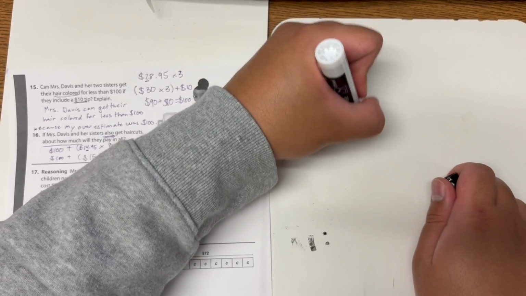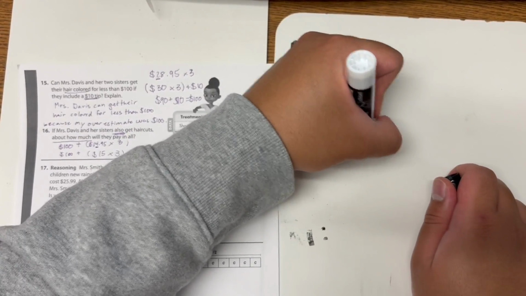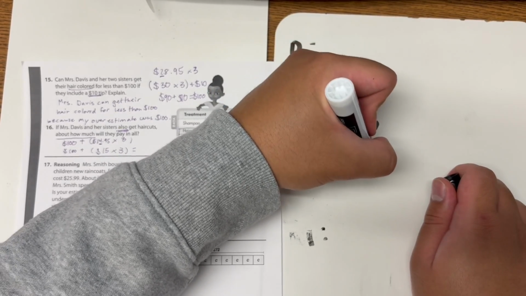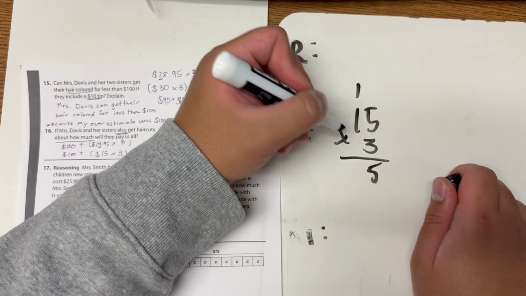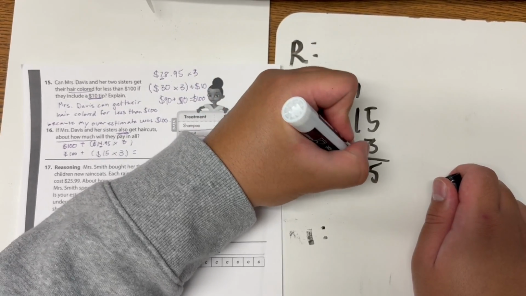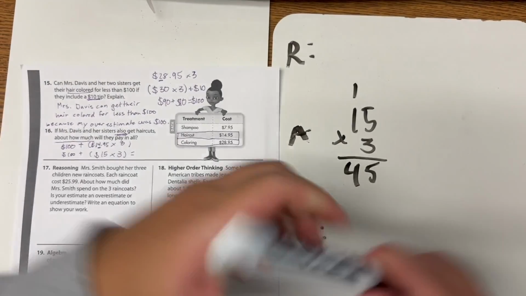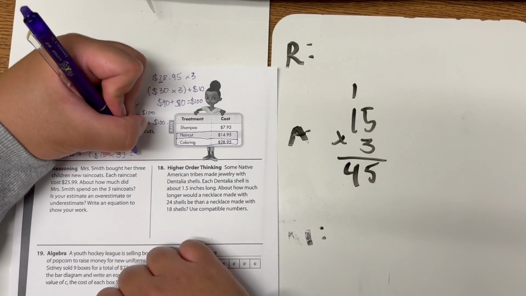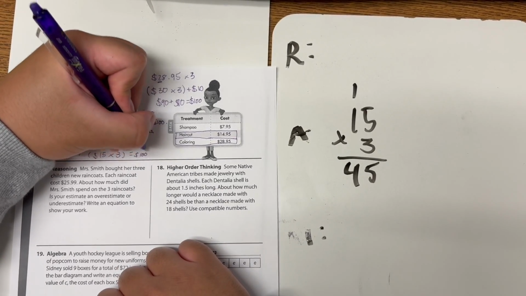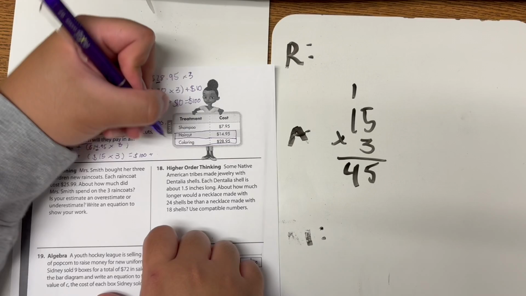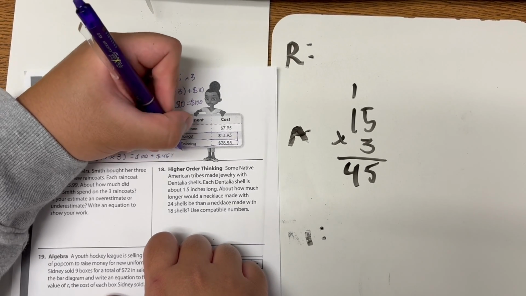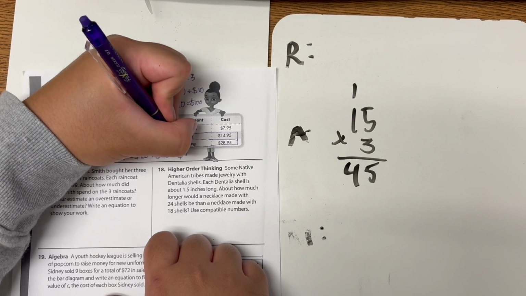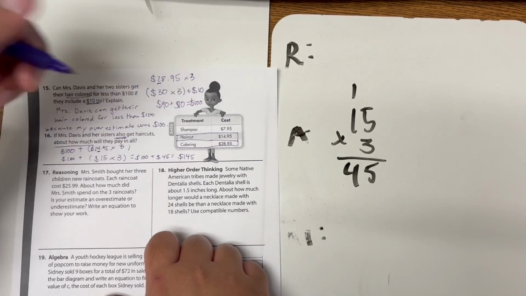So 15 times 3, 5 times 3 is 15. 1 times 3 is 3, plus 1 is 4. So, again, $100 plus 5 times 3, which we know now is $45, is $145.